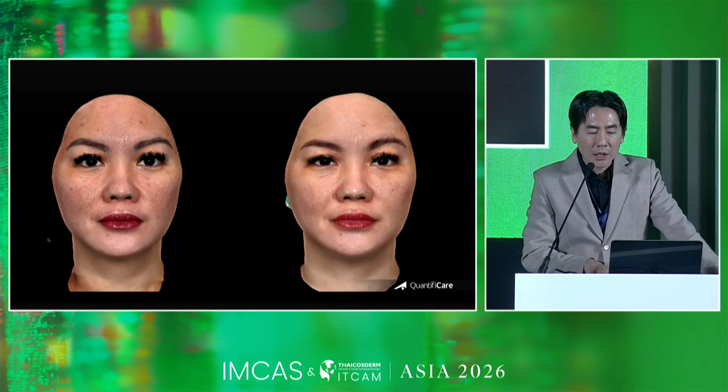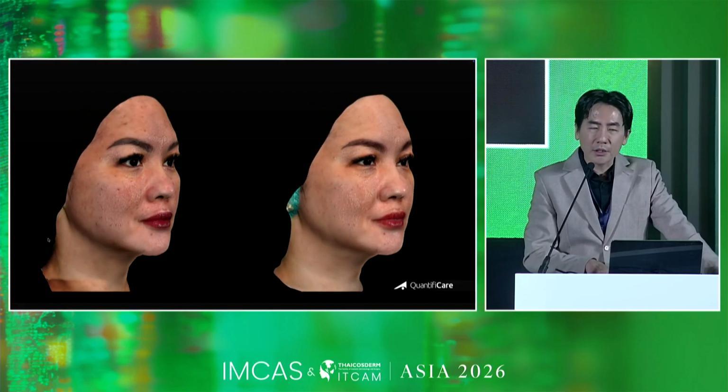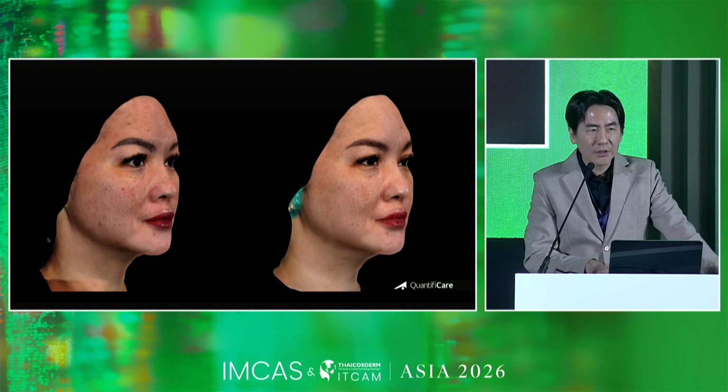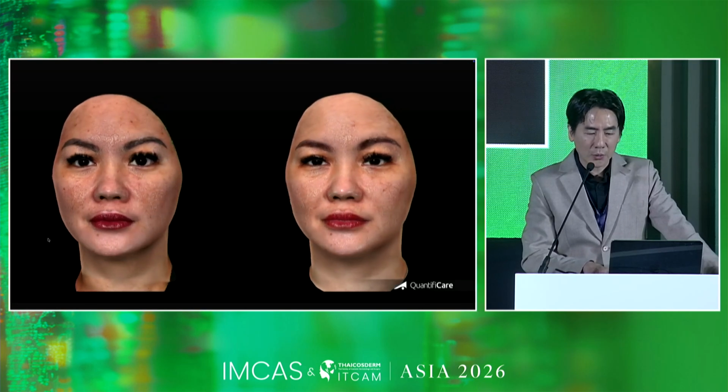So this one, of course, the skin tone is getting better, but mostly I treat it for the scars and the pores. After the treatment, we can clearly see the improvement in the pores and the scars as well.